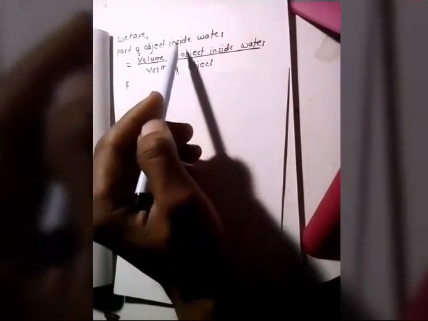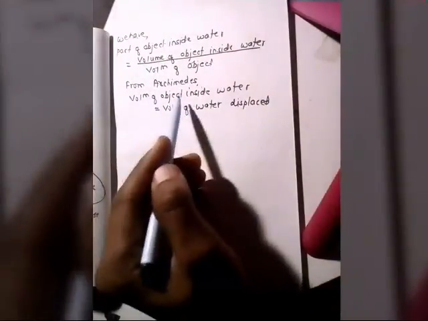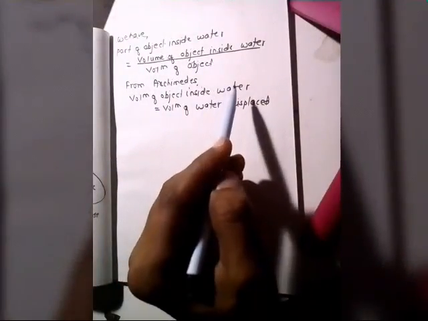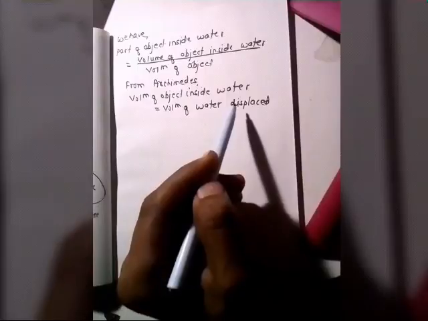So we have the previous formula: part of object inside water is equal to the volume of object inside water divided by the volume of object. Now from the Archimedes concept we have seen that the volume of object inside water equals the volume of displaced water.